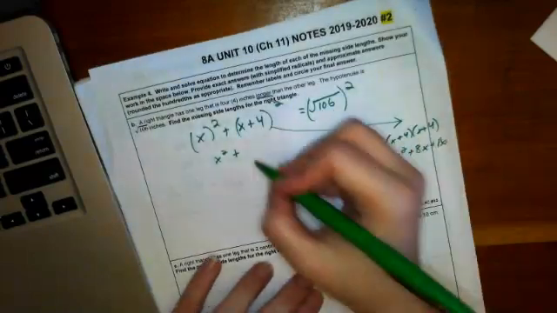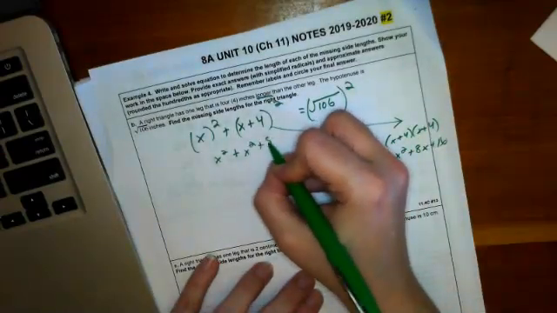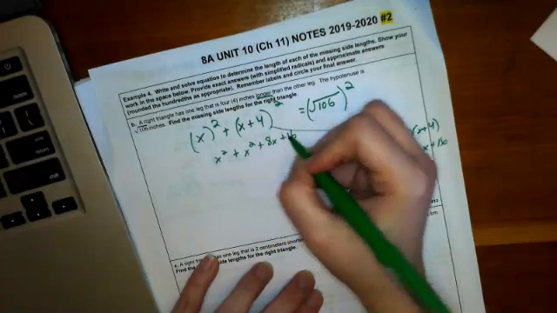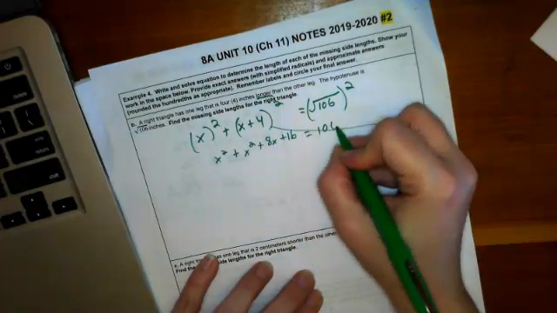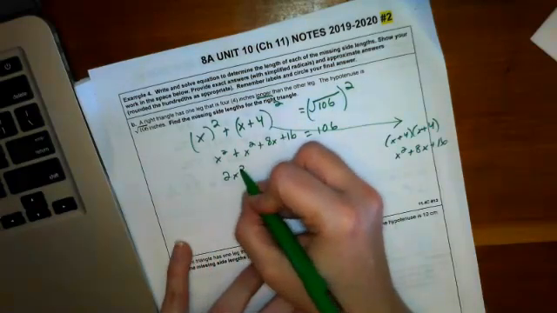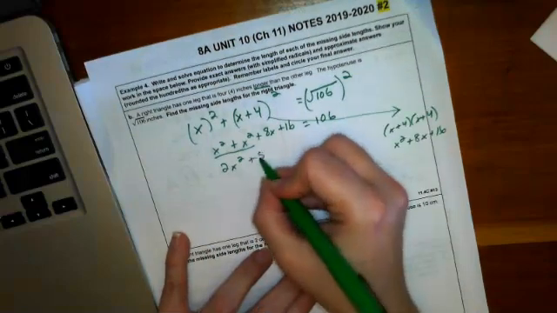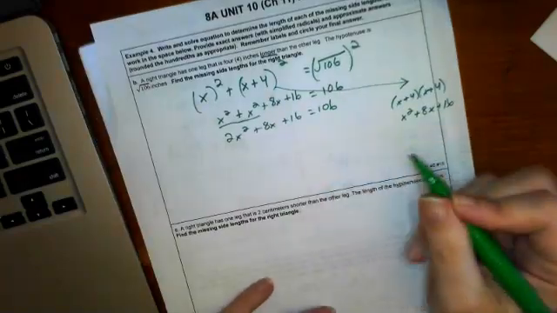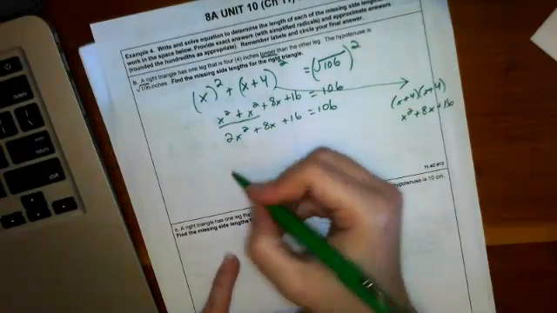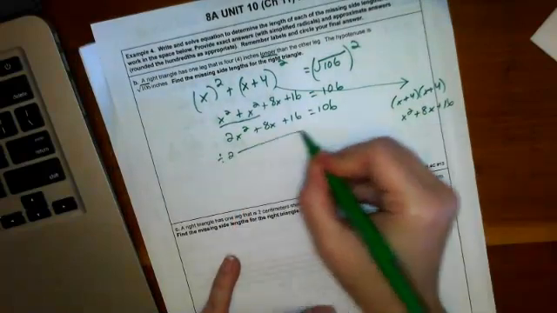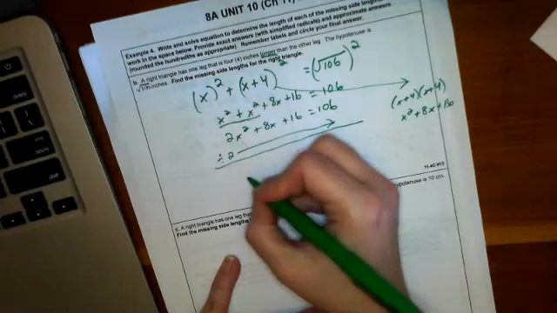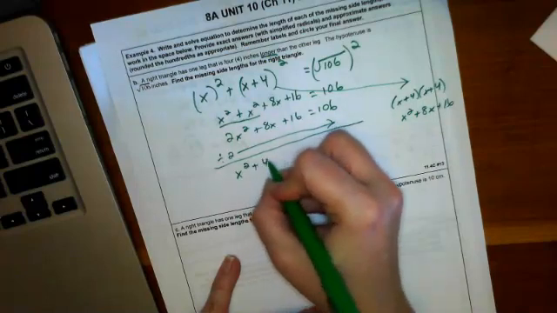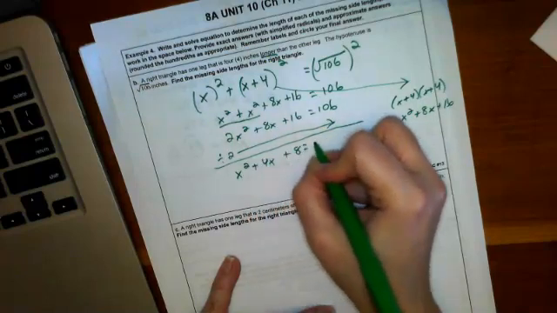So I've got plus x squared plus 8x plus 16 equals 106. Combine some like terms here. Those are all evens. Let's go ahead and divide out the 2. Make your lives easier. We're going to do x squared plus 4x plus 8 equals 53.